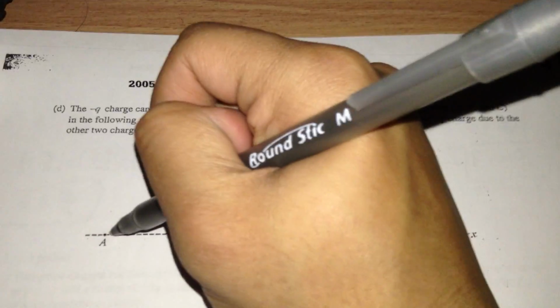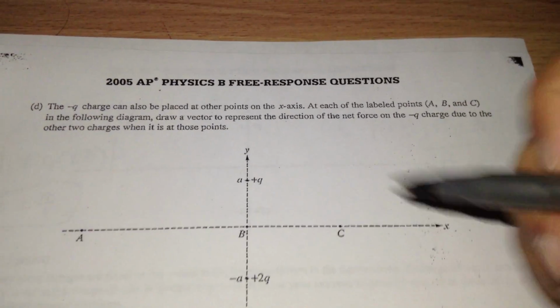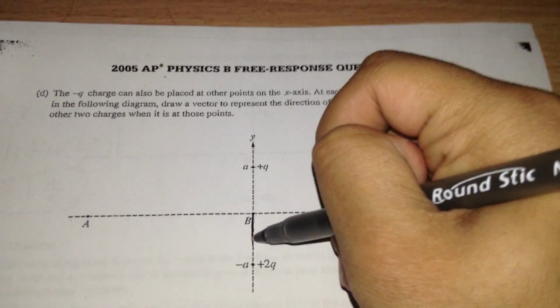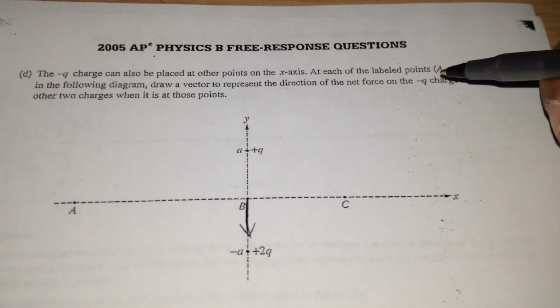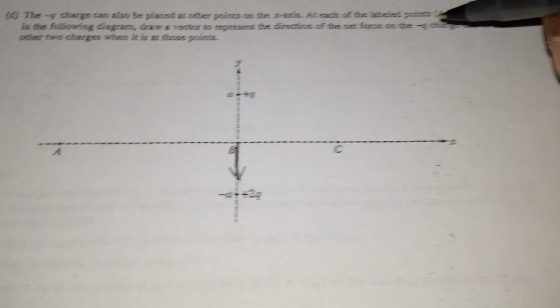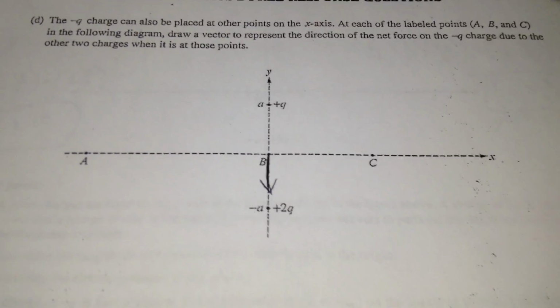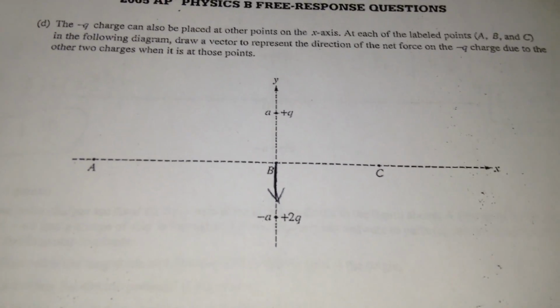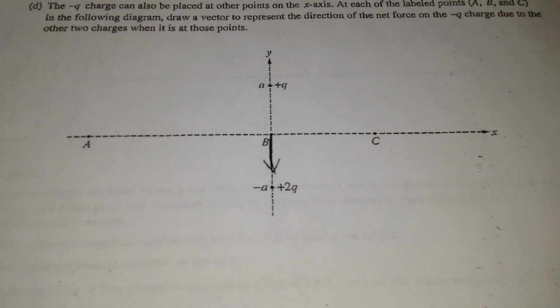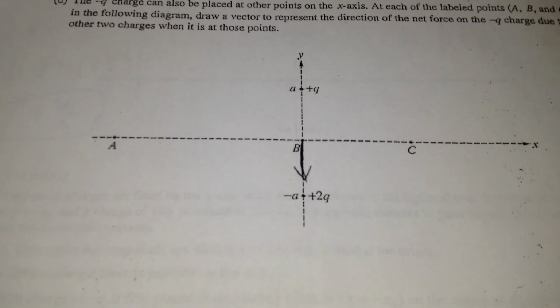So if we have A, B, and C over here, B will clearly go down that way, because if it's at the origin, it's the same distance from positive q and positive 2q, and the positive 2q, since it has 2, will attract it more than the positive q will.